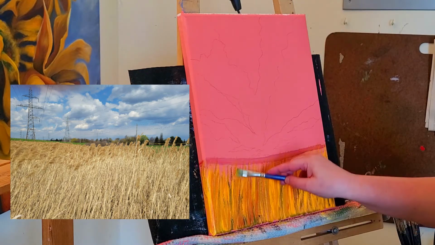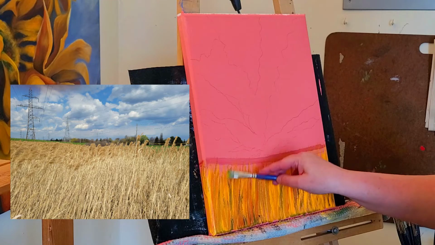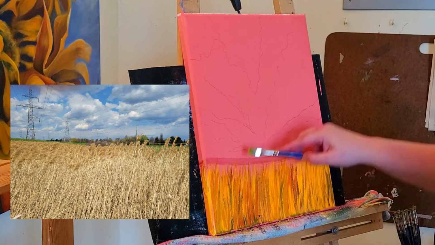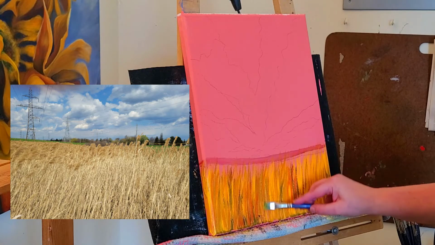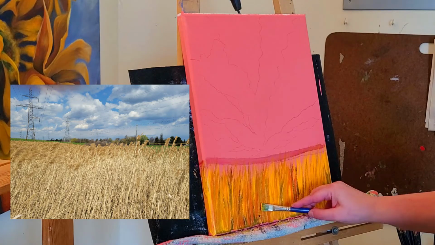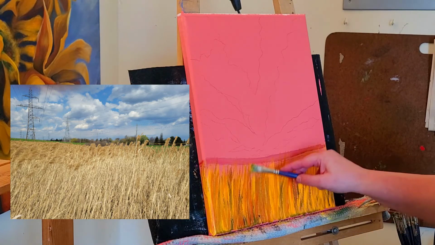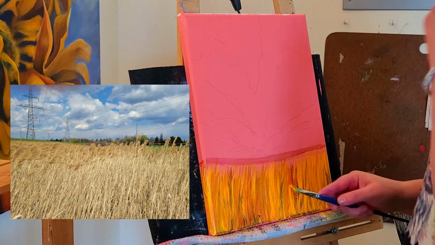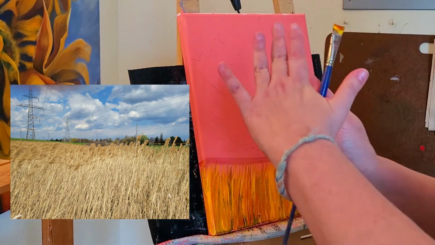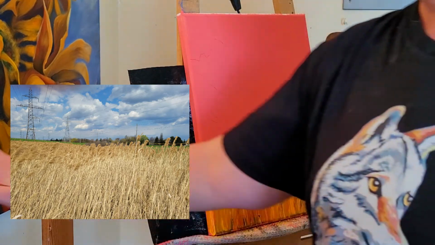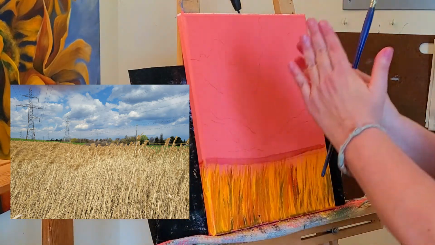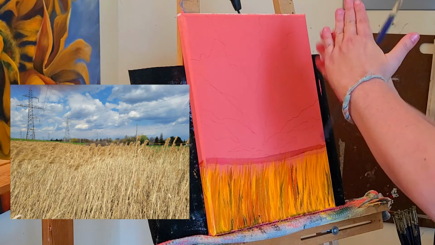So as you can see, I'm not being very careful about every brush stroke. I want it to be very random and very loose, because when you look at grass swaying in the breeze, the grass doesn't decide that they're all going to uniformly go like this. It all depends on what neighbor this stalk of grass is up against.